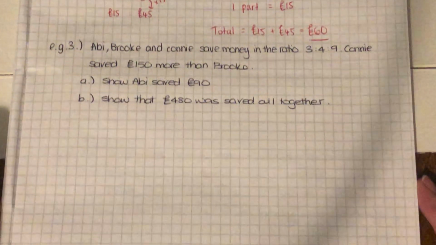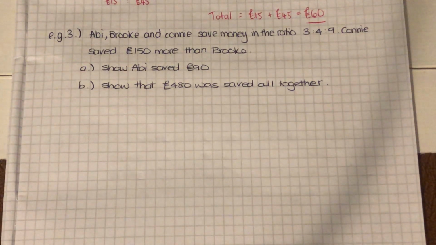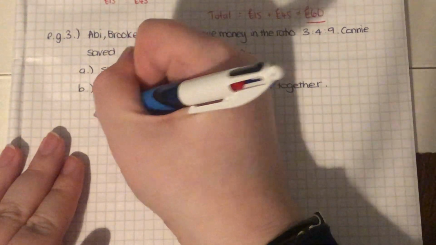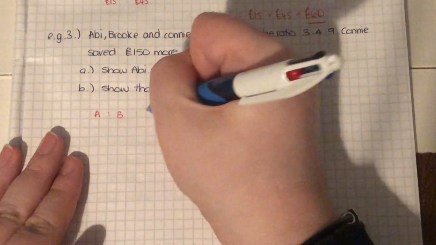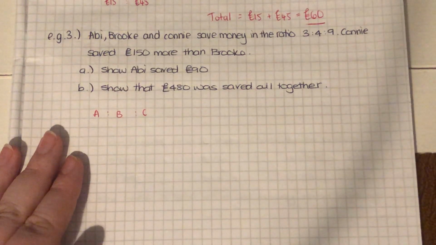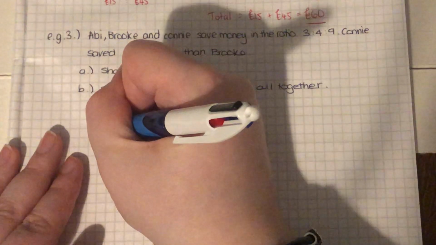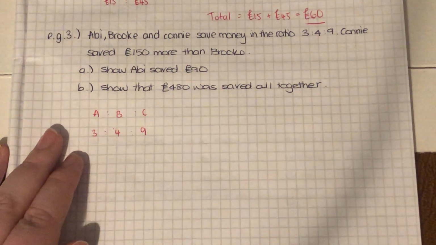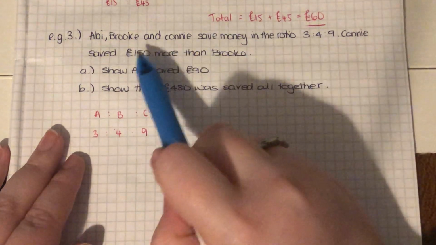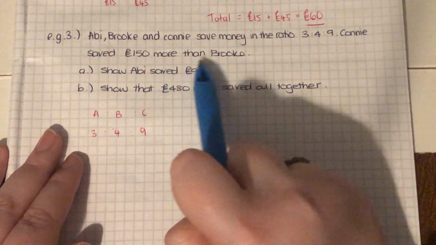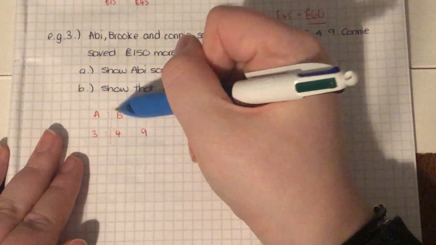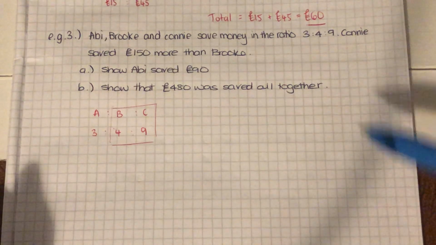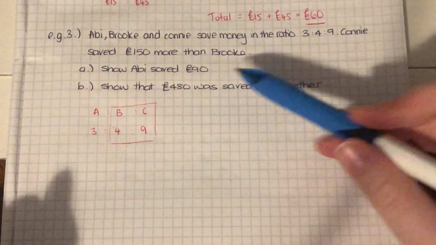So EG3. Now this one's only a little bit harder because there are 3 parts instead of just 2. Okay, but again, I'm just going to start off with rewriting the ratio. So we've got Abby, Brooke and Connie in the ratio of 3:4:9. Okay, we're told Connie saved £150 more than Brooke. So we're only focusing on these 2 people. Okay, we don't need to know about Abby at the moment. That's just for later on to work out the last part.